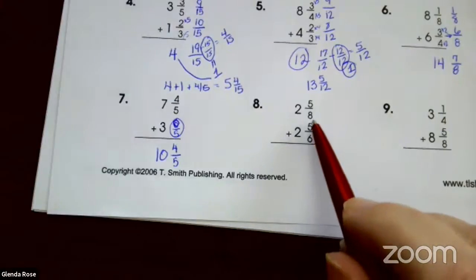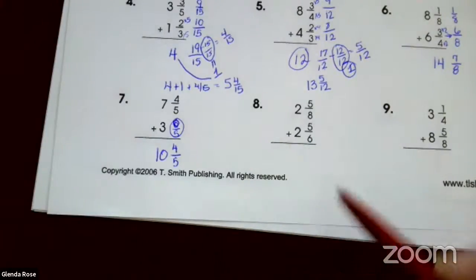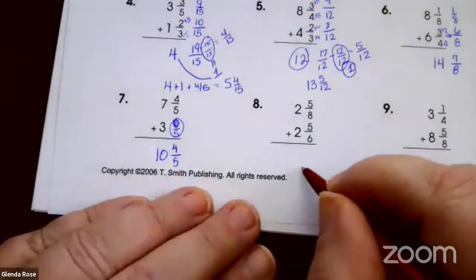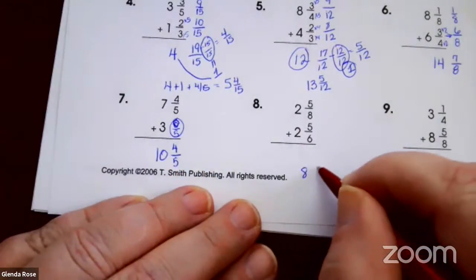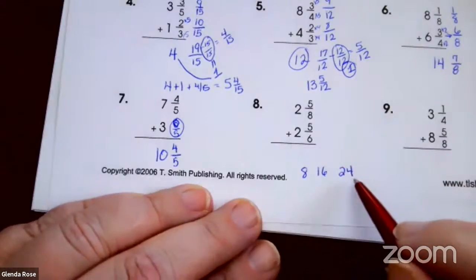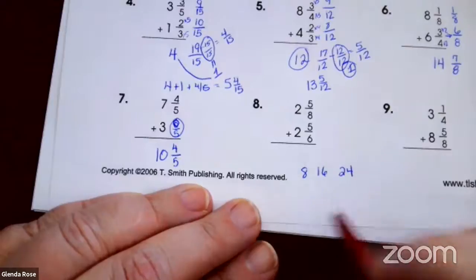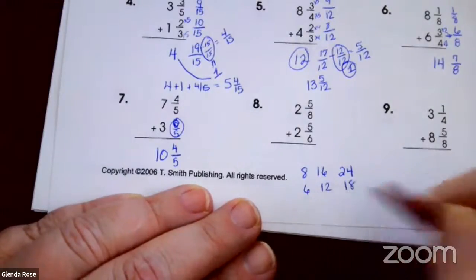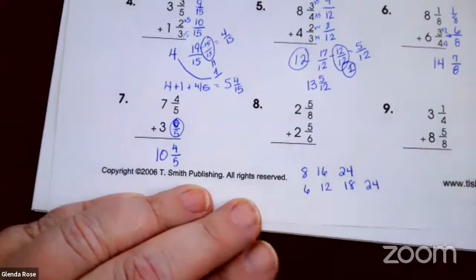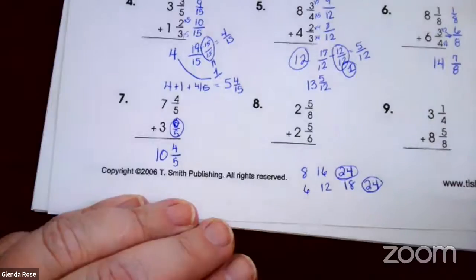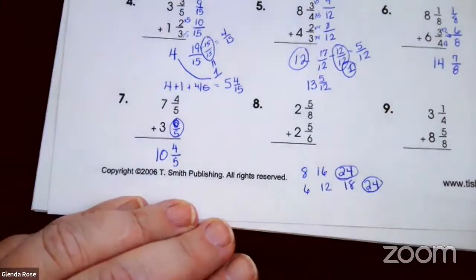Now here, you have to find the common denominator of 6 and 8. So if I go 8, 16, 24, well, I know that 24 is also a multiple of 6, so I can go 6, 12, 18, 24. So my common denominator here is going to be 24. My least common denominator is going to be 24.